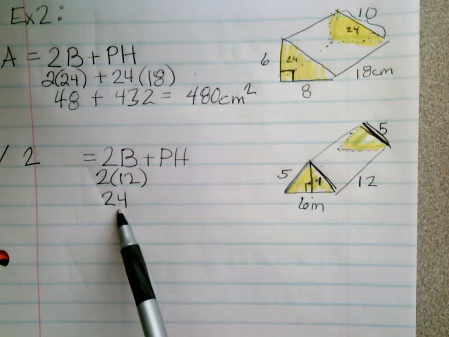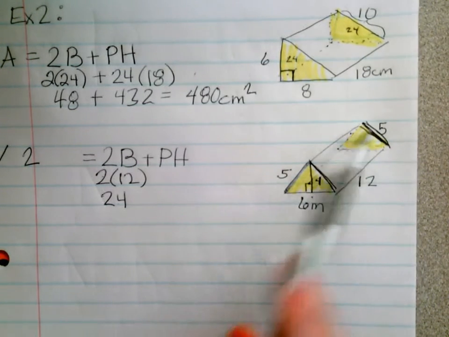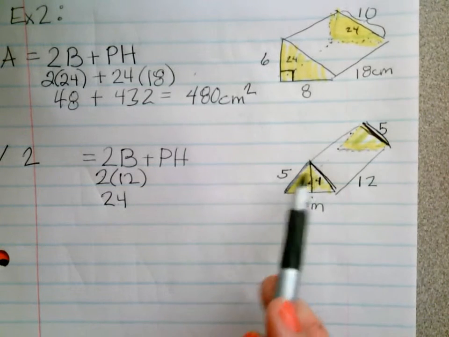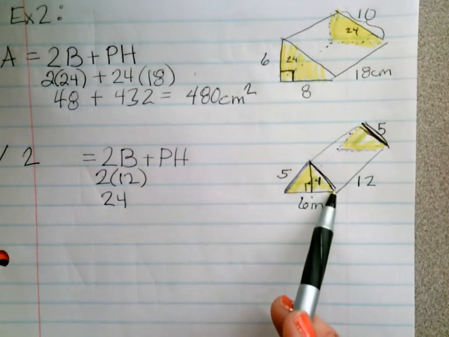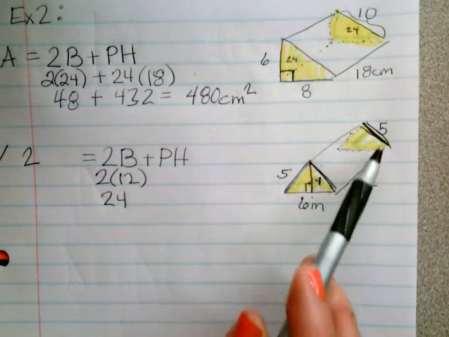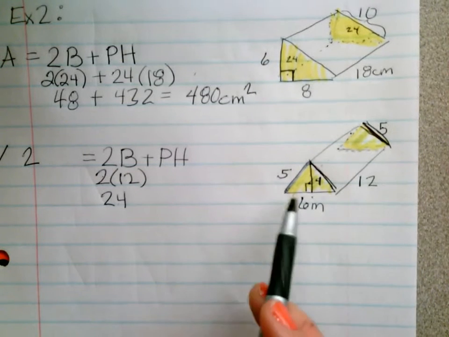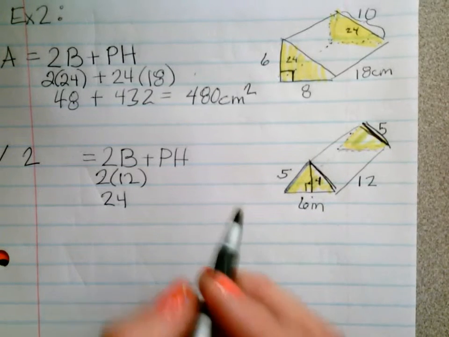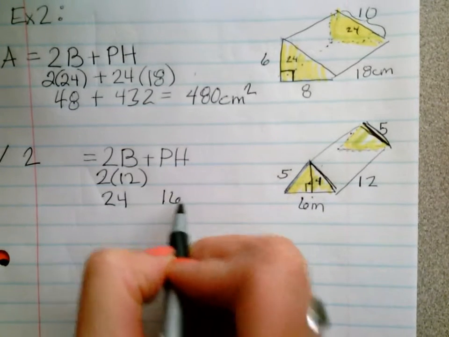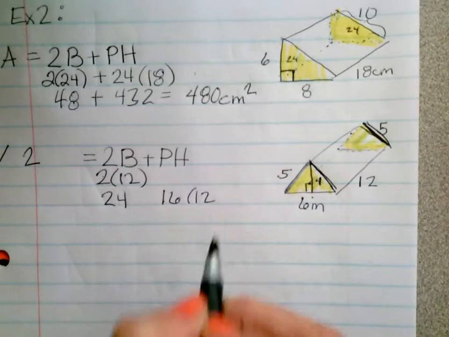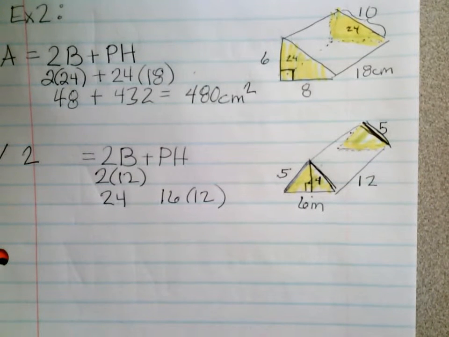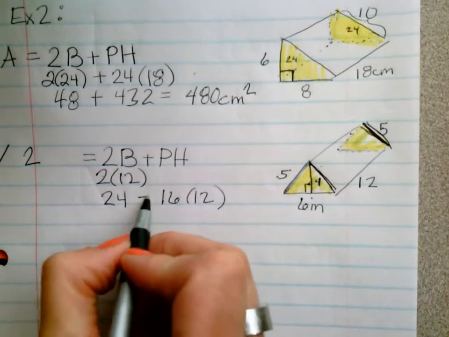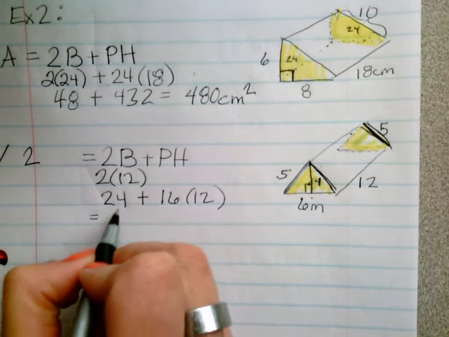Now the perimeter of the thing. 5, 10, I'm getting 16. 5, 10, and 6. This is a 5, that's a 5, and that's a 6. So 16 times 12? 216. If you came up with 216, you are right.